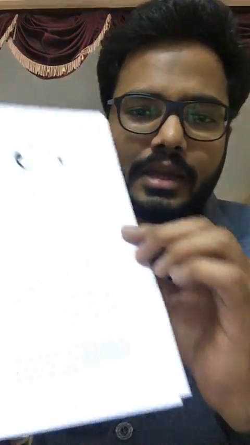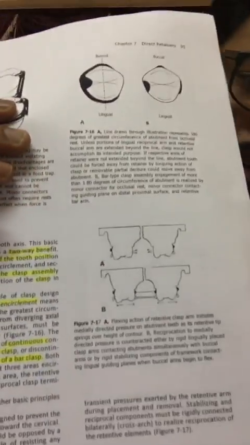So what we discussed now is possible only when the retentive and the reciprocal arm are connected in a very rigid manner. Cross arch stabilization. They're saying cross arch in the sense that it's crossing the midline of the arch, right? So cross arch stabilization has to be there efficiently in order to allow this reciprocation and retention to happen. So that's another basic principle. As you can see here, the same point is described in this image.